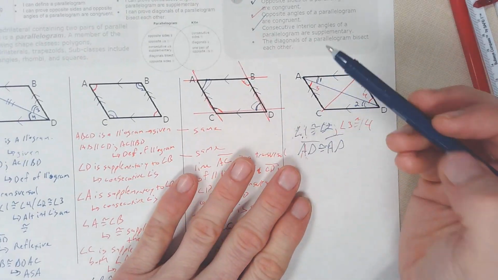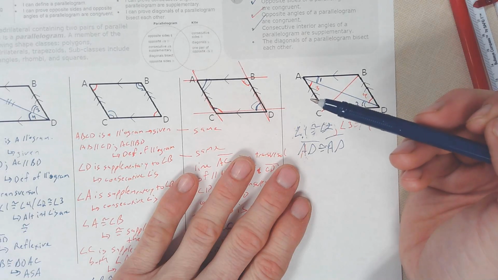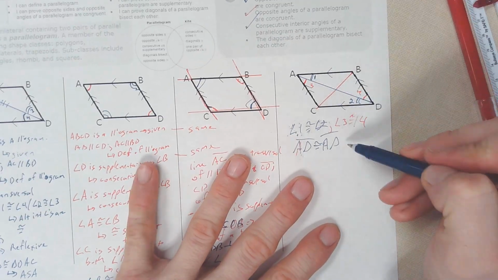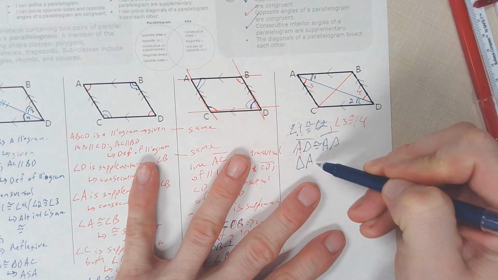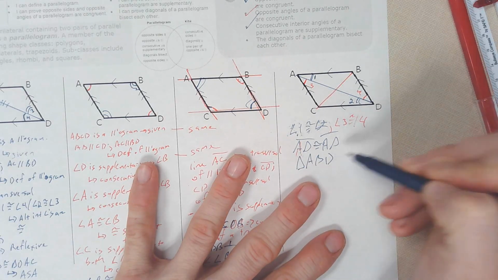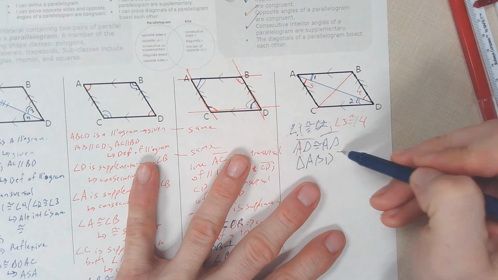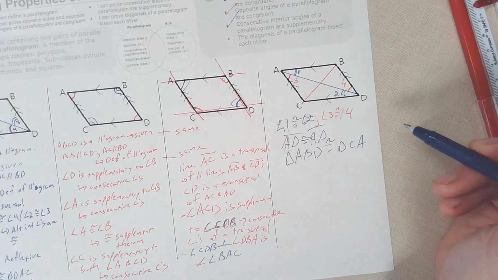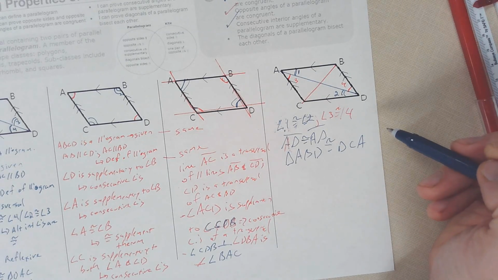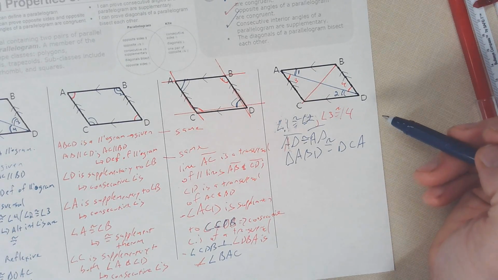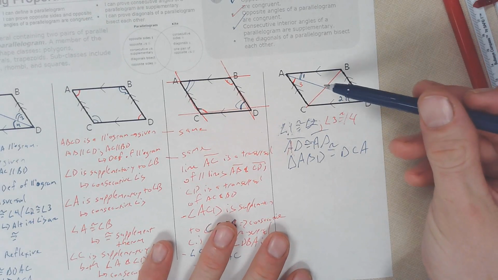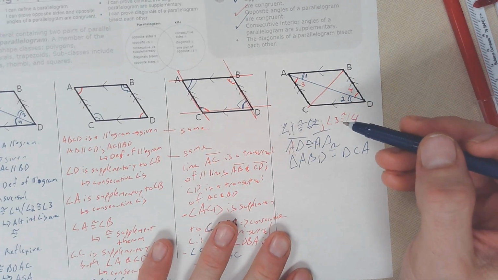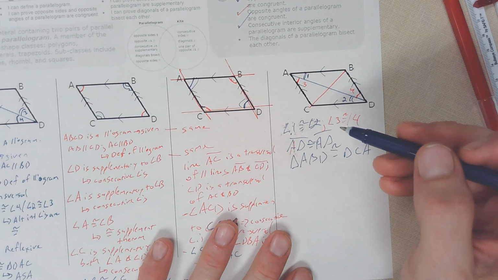Okay, so you can say that triangle ABD is congruent to triangle DCA because of the angle side angle congruent theorem.